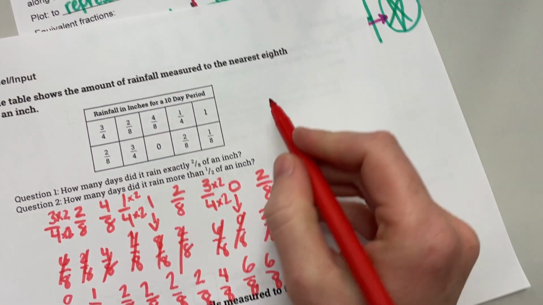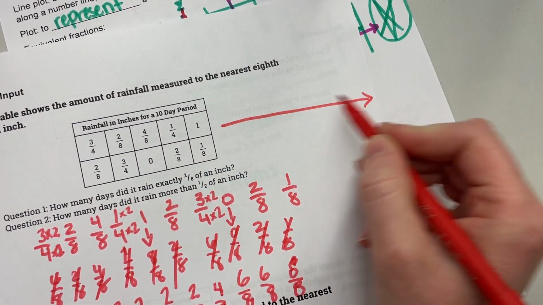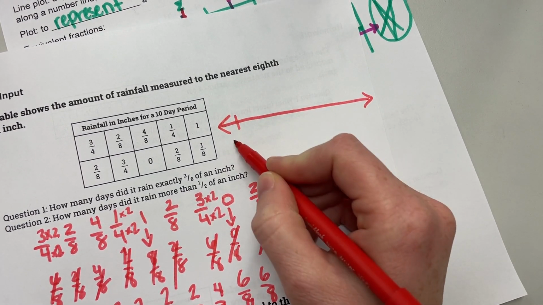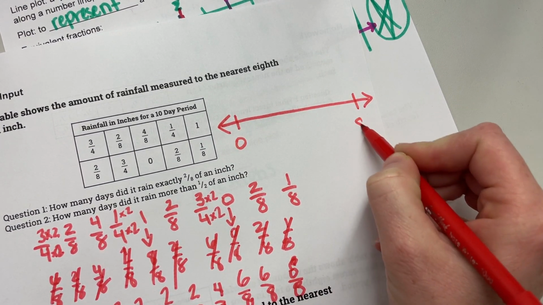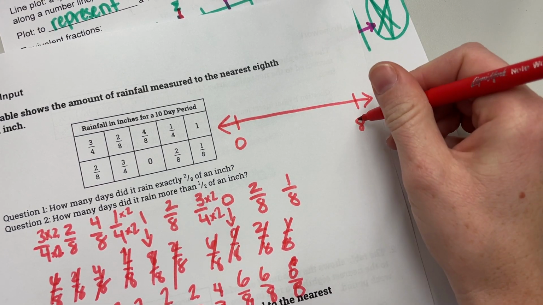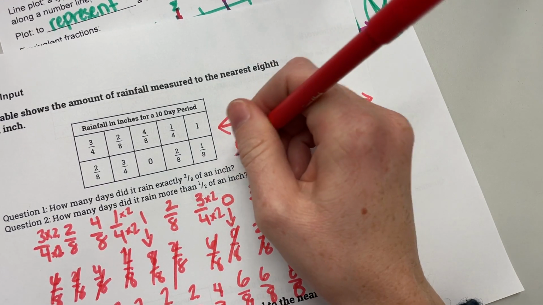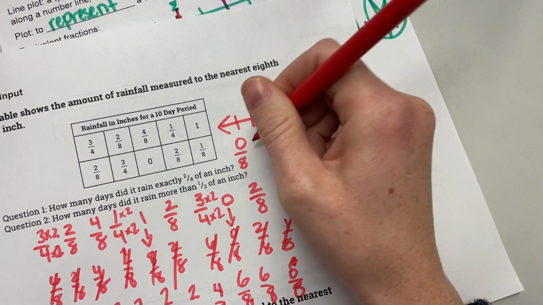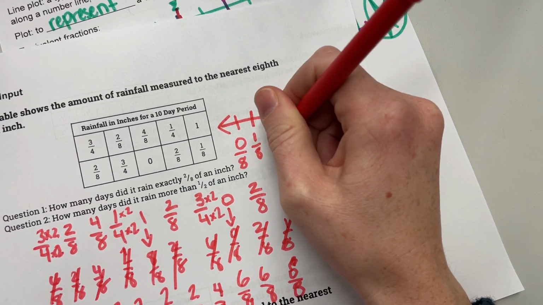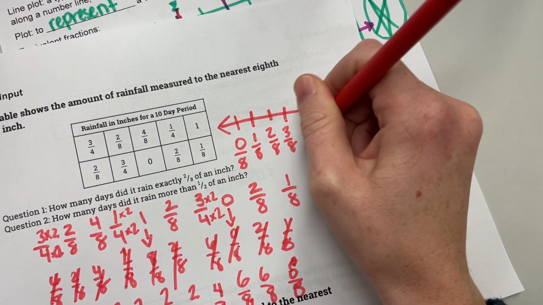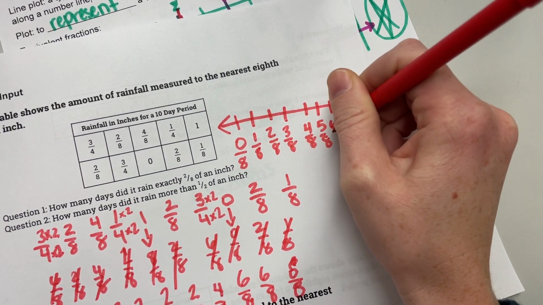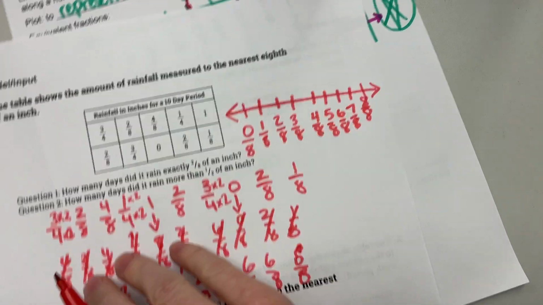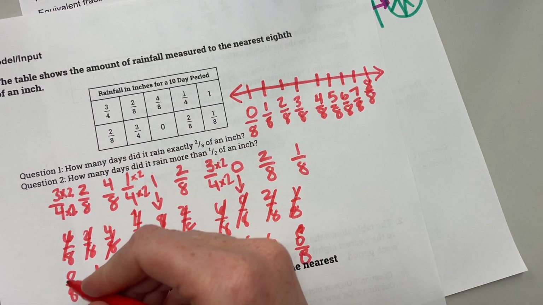So a line plot is going to look like this. And it's going to just be a number line, 0 to 8. 8/8, 0/8, and 1, 2, 3, 4, 5, 6, 7. So I have 1/8, 2/8, 3/8, 4/8, 5/8, 6/8, 7/8. And now I put an X above each tick mark that I have one.